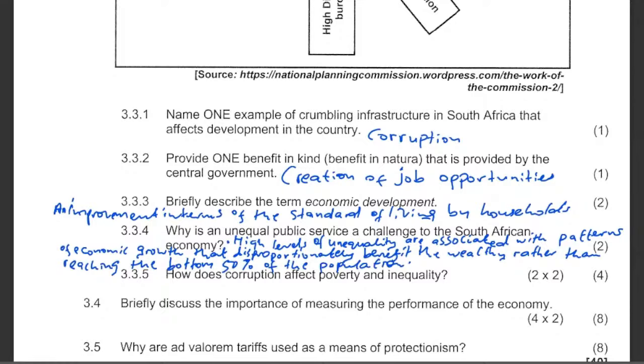Okay, right. So we are saying that corruption increases inequality and poverty through lower economic growth.